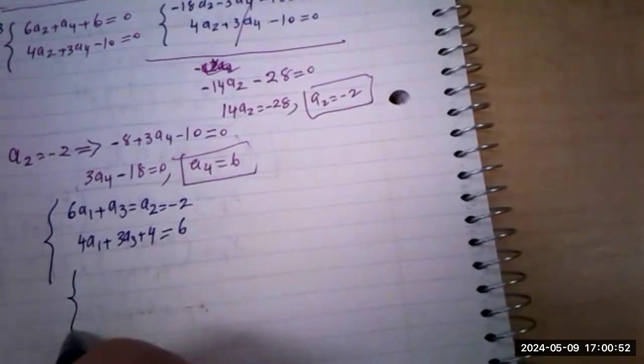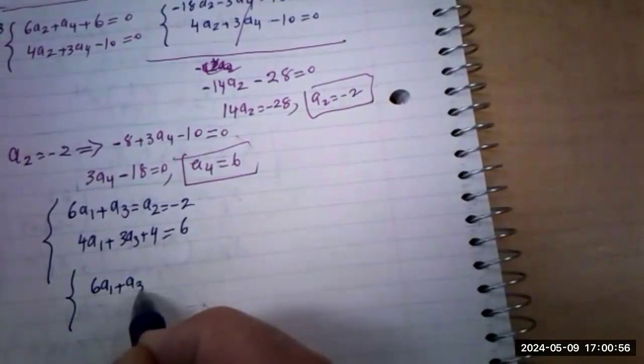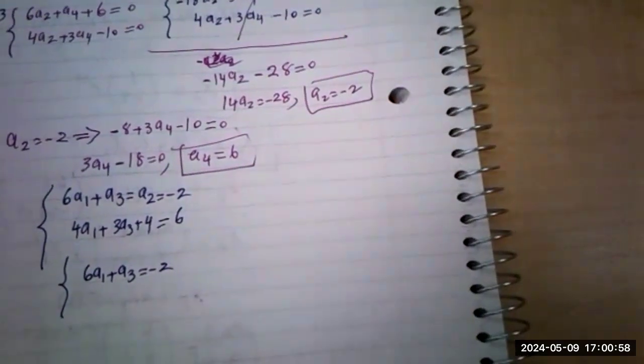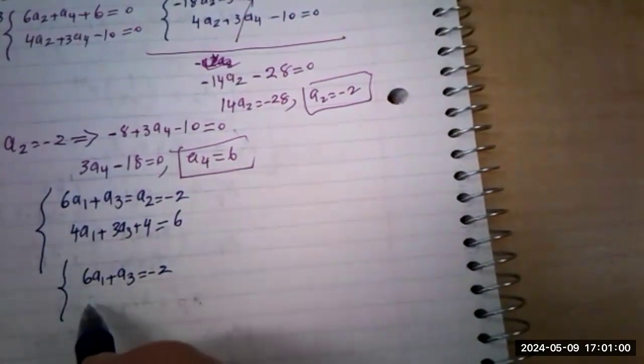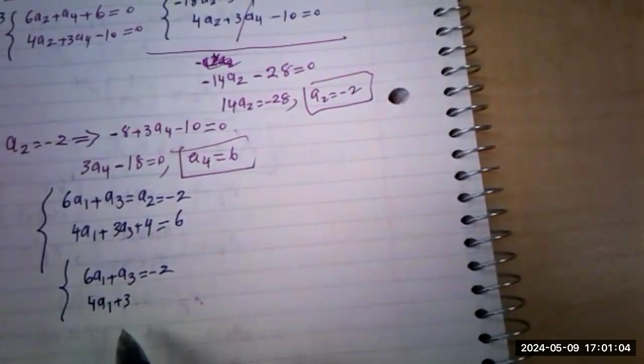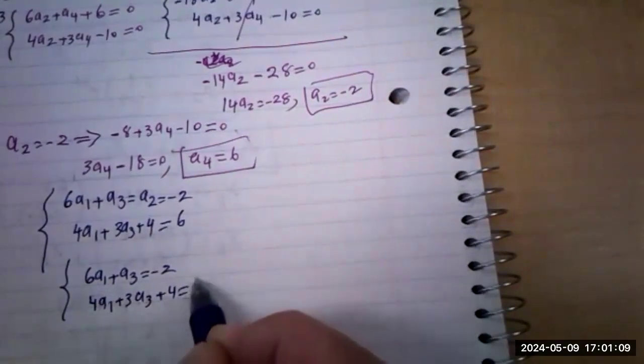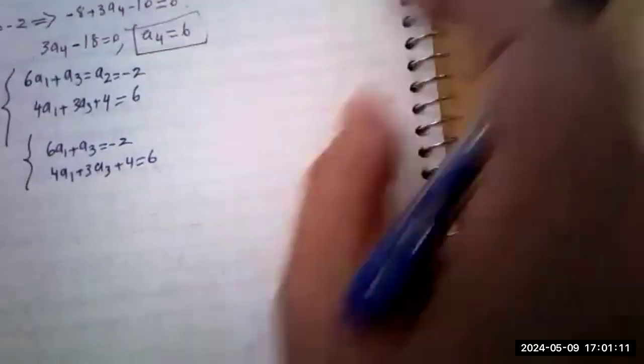So the system that we have to solve is 6A1 plus A3 equal to -2, and 4A1 plus 3A3 plus 4 equal to 6.